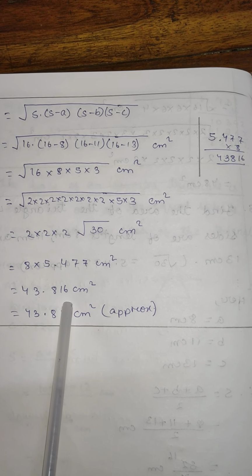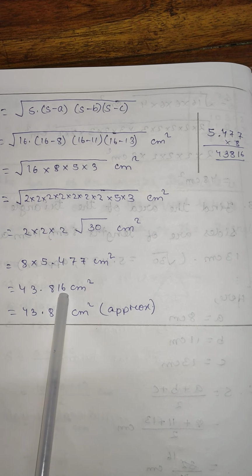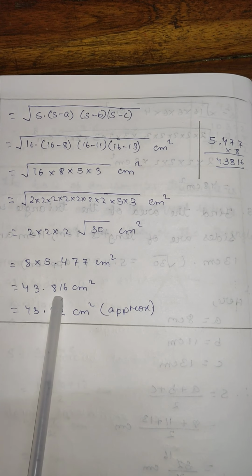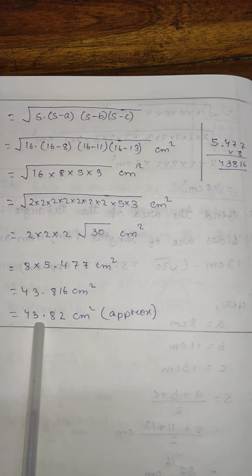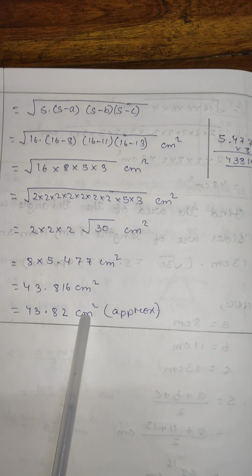We can correct to 2 decimal places. Since the third digit is more than 5, remove it but add 1 to the previous one. So it will be 43.82 centimeter square.